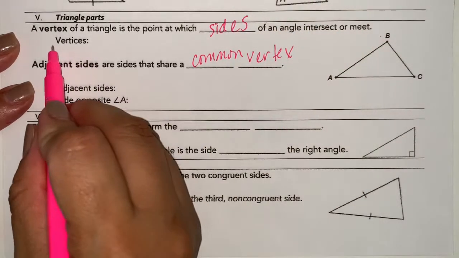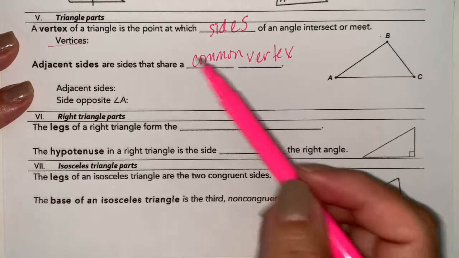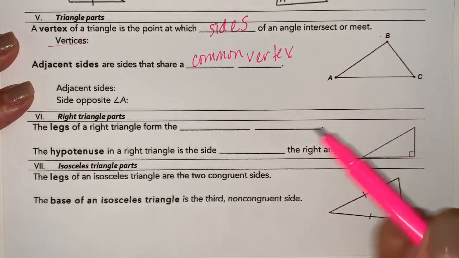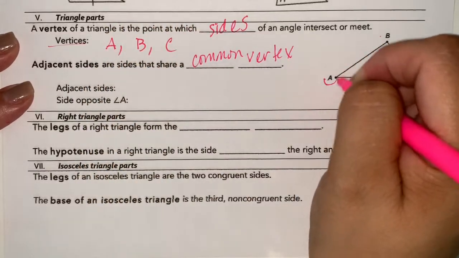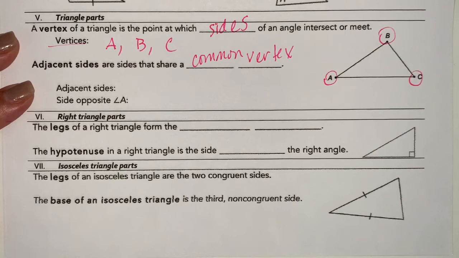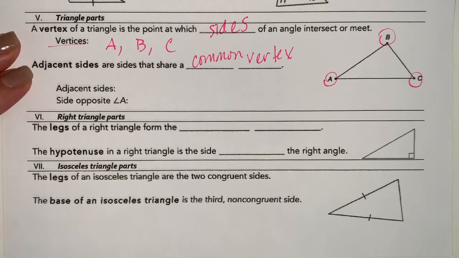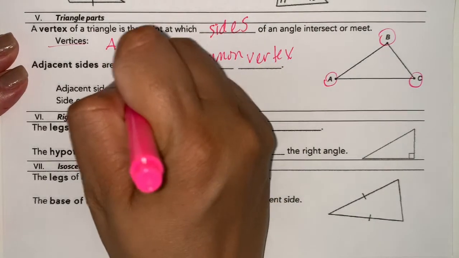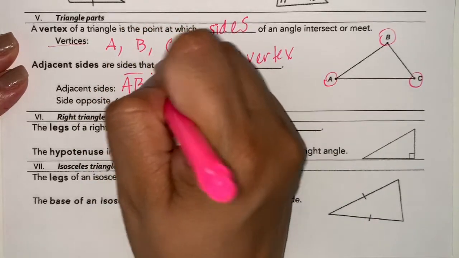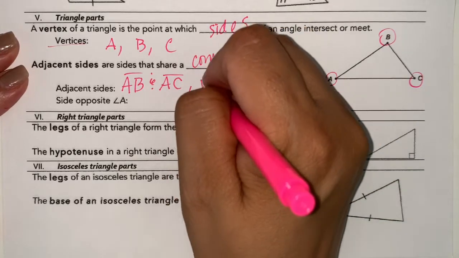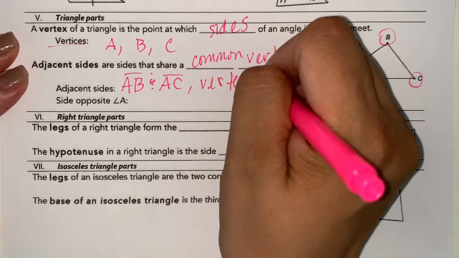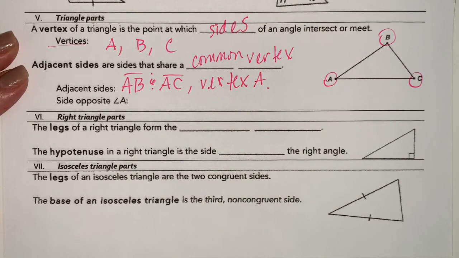Now, the plural of vertex is going to be vertices. So when we talk about the vertices in ABC, I'm going to say that I have vertex A, B, and C. Each of those is a vertex, which plural is vertices. Adjacent sides have a common vertex. An example would be AB and AC are connected by vertex A. So that's what they have in common.